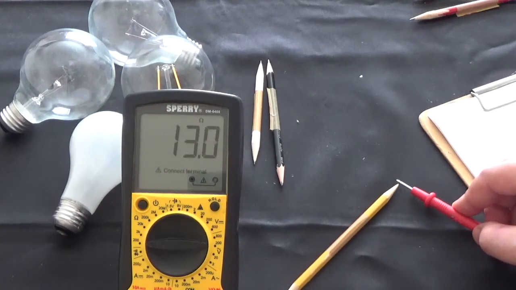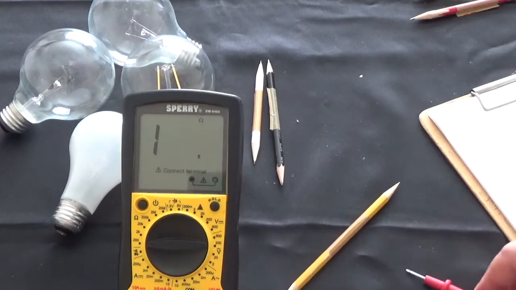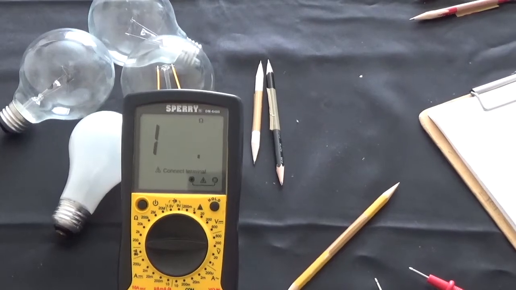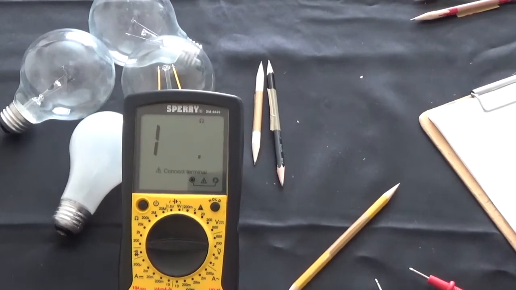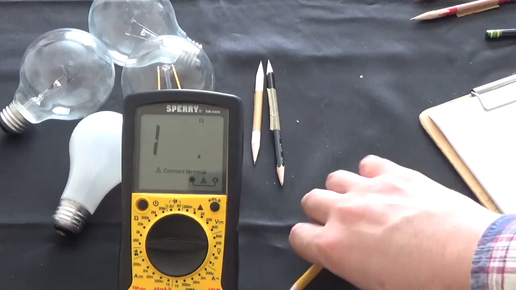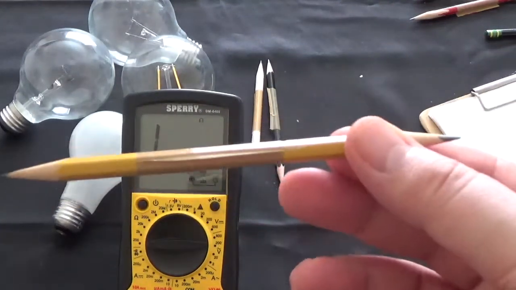Oh, it works. Great. Yeah, so you can see it is around 11.4. So here we have 11.4 ohms. So this was for this resistance, for this pencil.